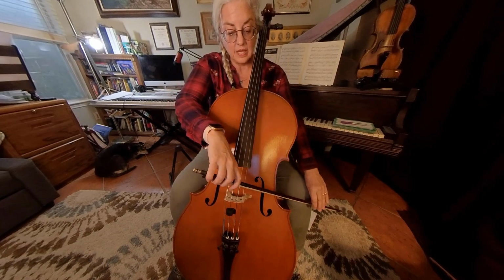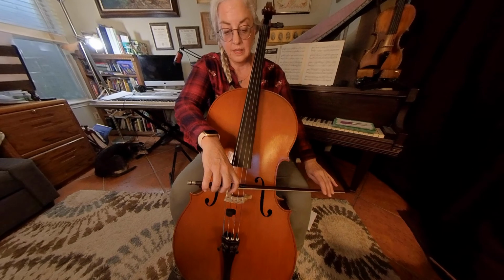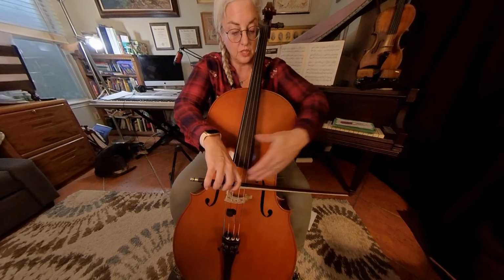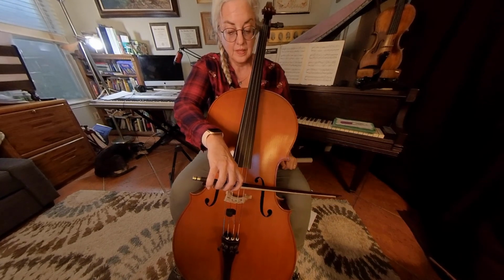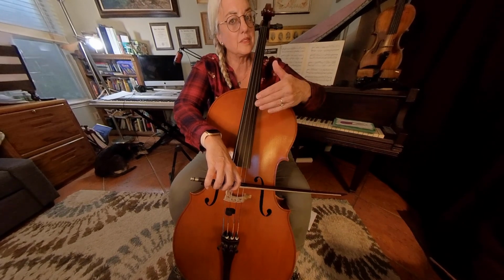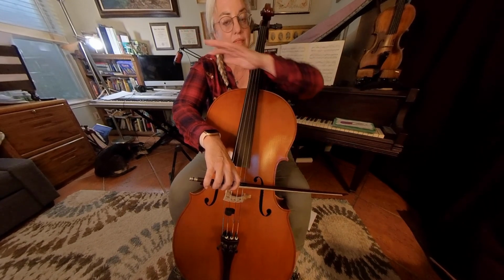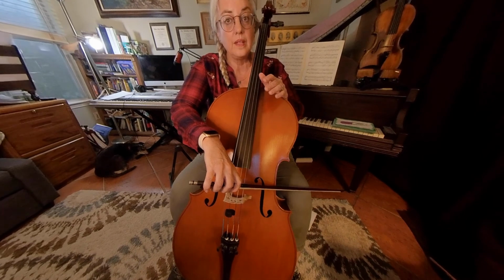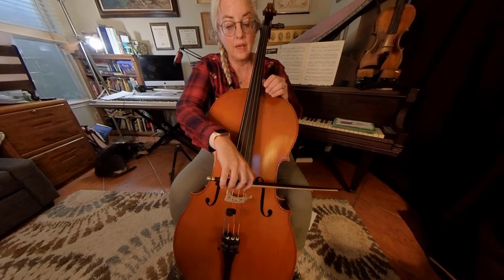Bow hold, set your bow on the string, get it parallel to the bridge all the way down. It's hard for me to see that from here. And we're going to play an A, down bow, and up bow. And this is where down bow gets confusing, but it's always a pull away from your body. 1, 2, ready, play. 2, 3, 4.